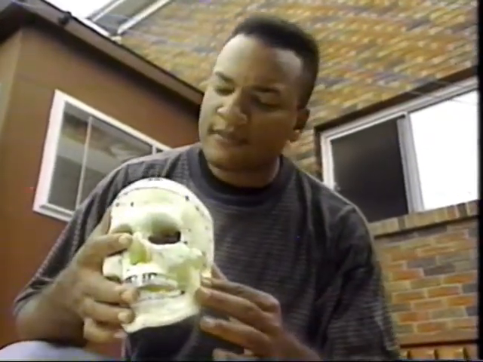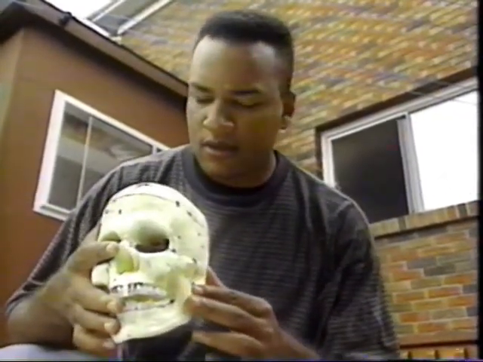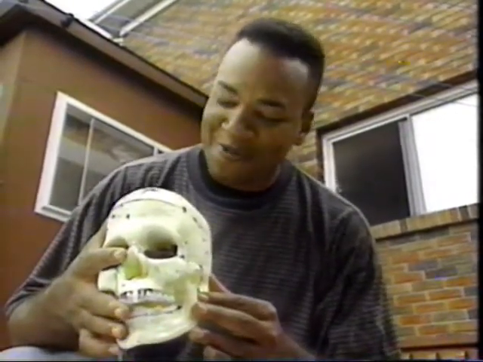Well, it seems we have a little mystery on our hands. How did this skull get in the backyard? Was it foul play? More importantly, who is, rather, was this person?